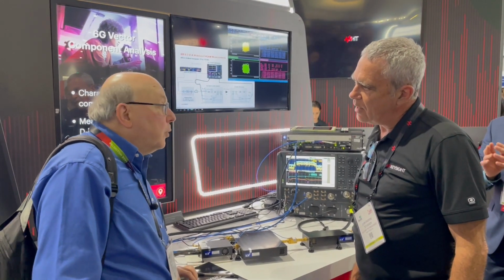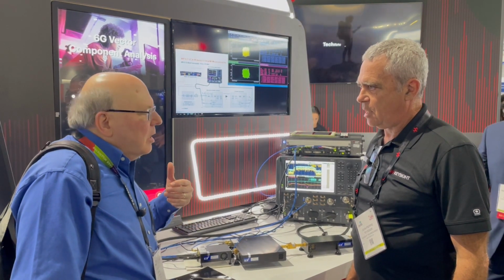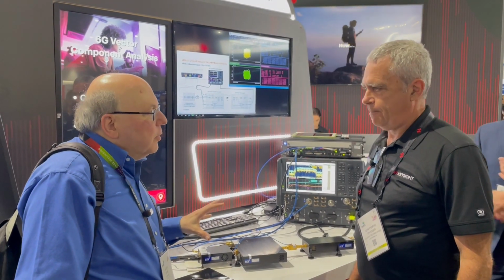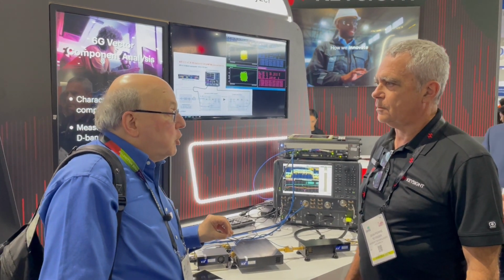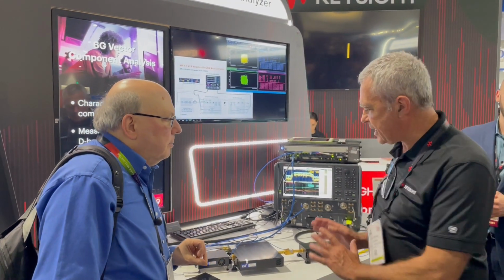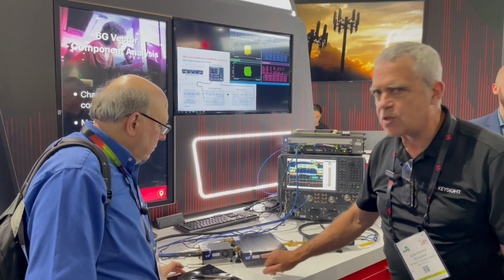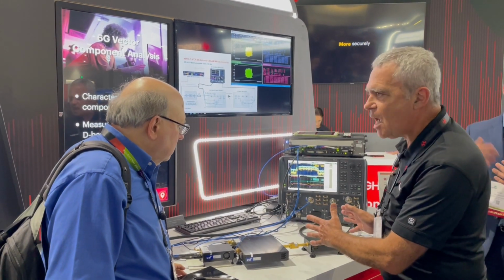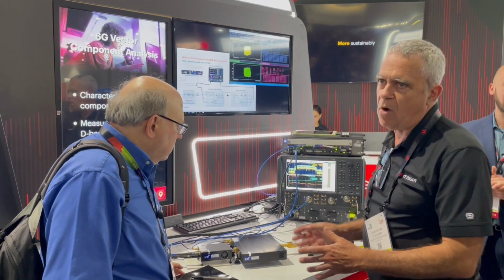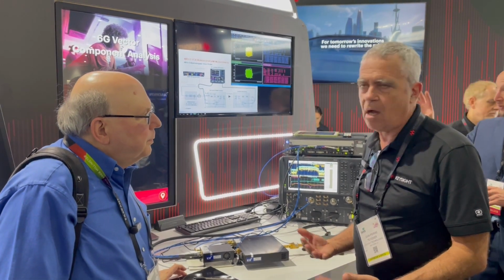So you said 145 gigahertz. Is that a frequency or approximate frequency that is being looked at, researched for 6G? Absolutely. That's exactly the case. But this system is pretty flexible. You see, it's 110 to 170, so we can obviously run at different frequencies. But it seems the 140 area is in really high demand for early D-band developments.